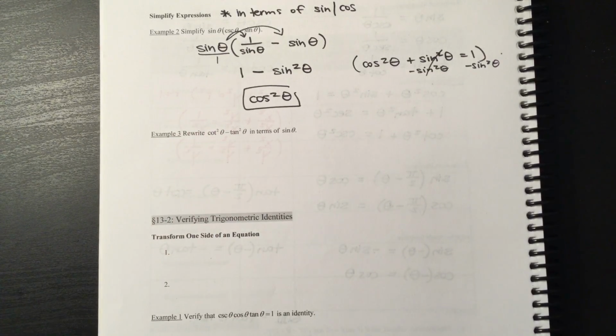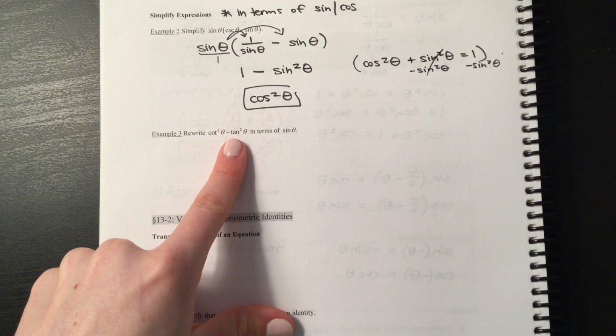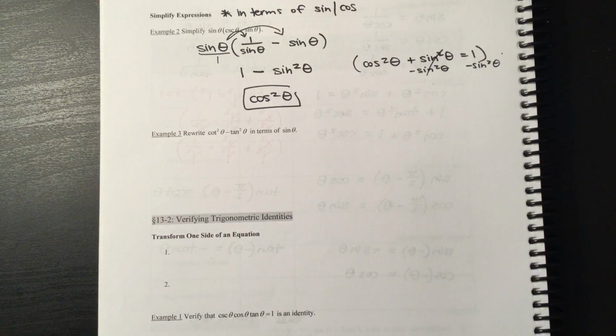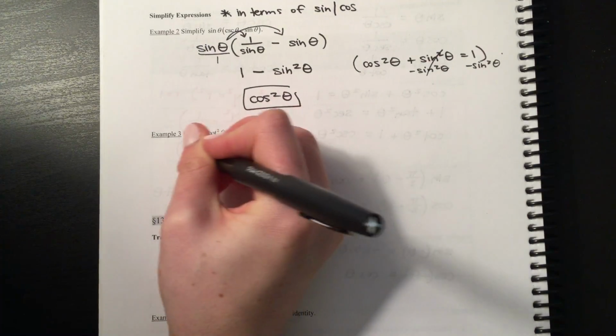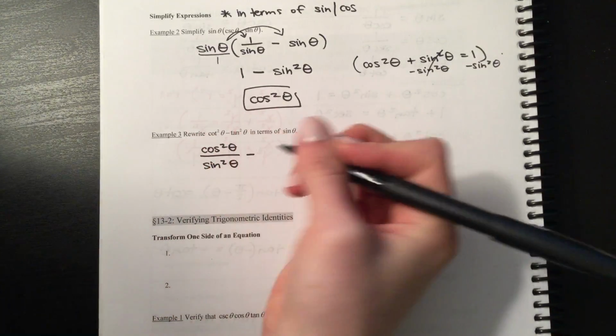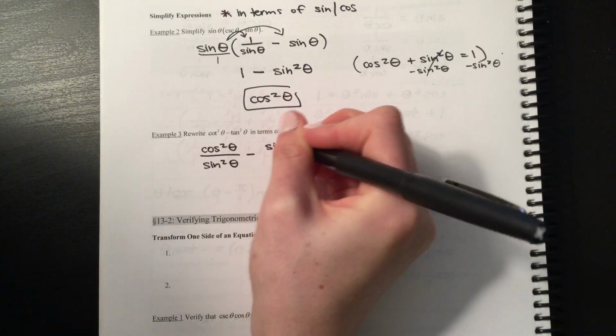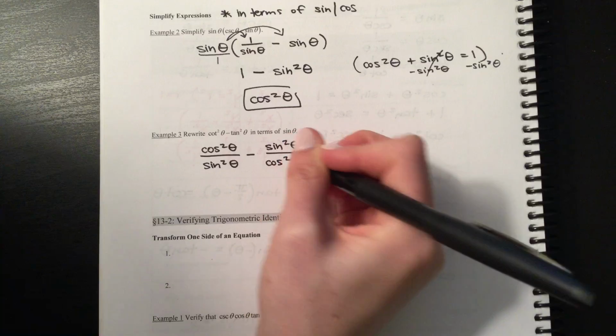Okay, here, we want to write this in terms of sine and cosine. So cotangent squared minus tangent squared. So let's write cotangent squared. We are going to write that as cosine squared over sine squared. And then minus tangent squared is sine squared over cosine squared.